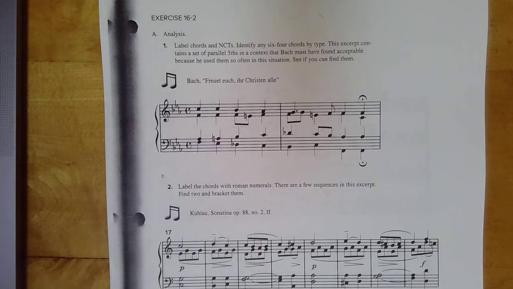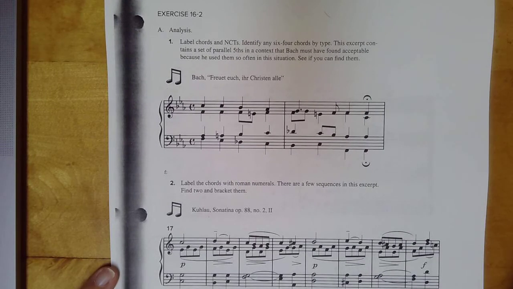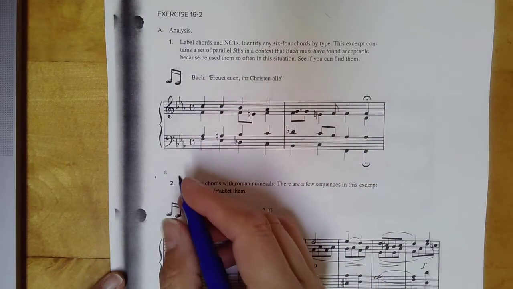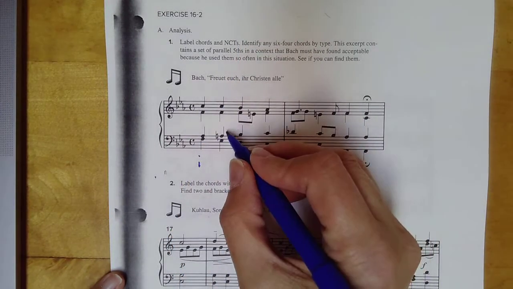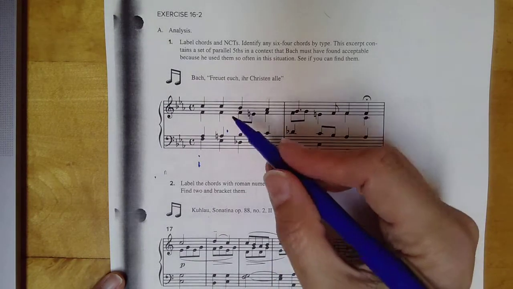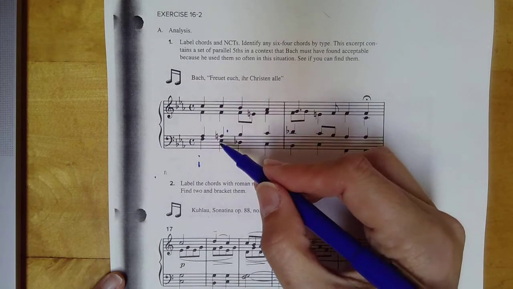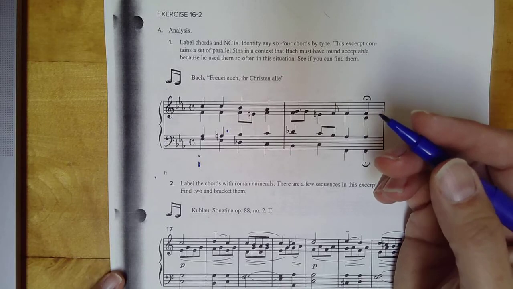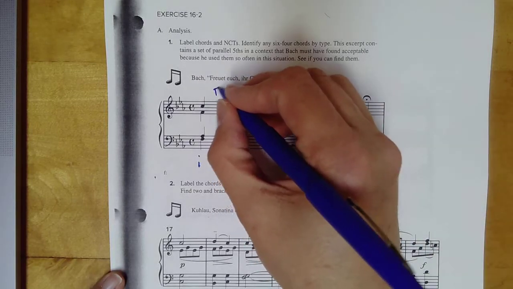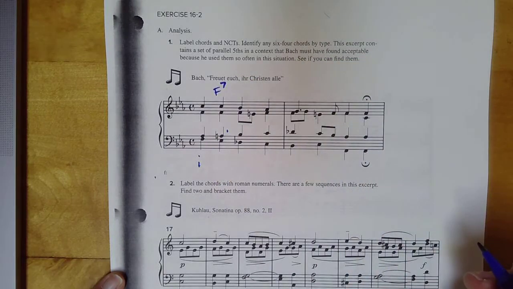Okay, so here's page 135 of the workbook. We're going to start with this one in F minor. We have our one chord. Here we have a chromatic alteration. We have F, A, C, E flat. That is a chromatically altered chord. It does form an F7: F, A, C, E flat is a major triad with a minor seventh.